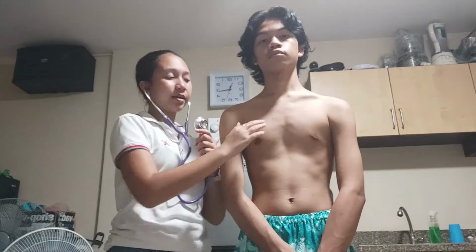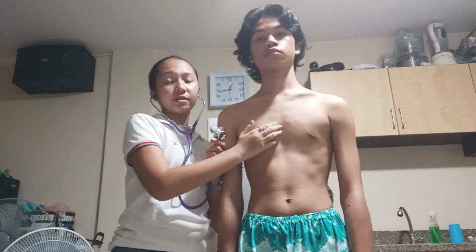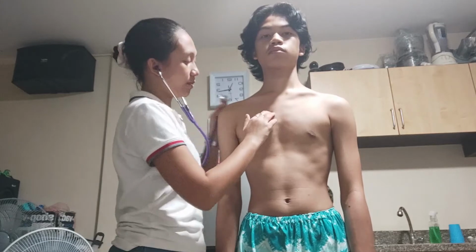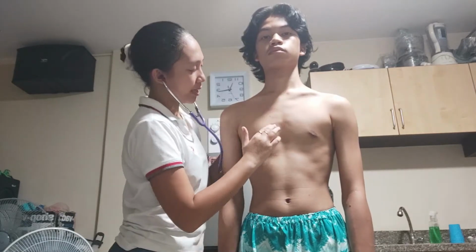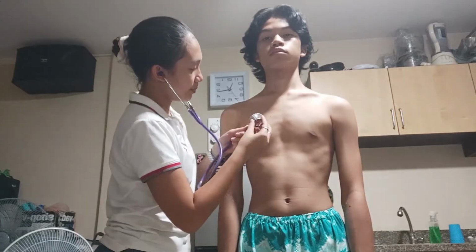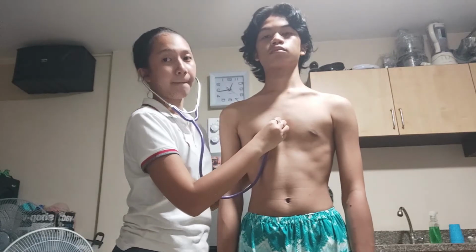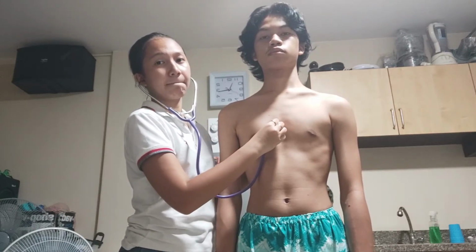And again, here, for lub-dub, there's no specific valve. So from here, let's go down. Then down to the fourth intercostal space, the tricuspid valve, and lub will be the loudest in this location.